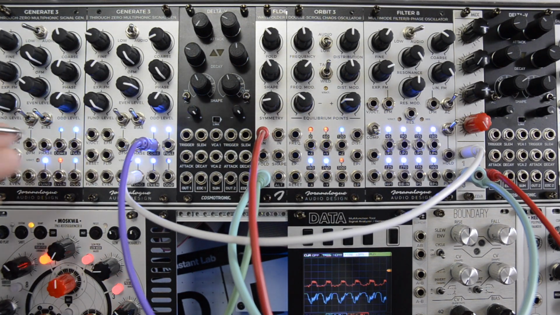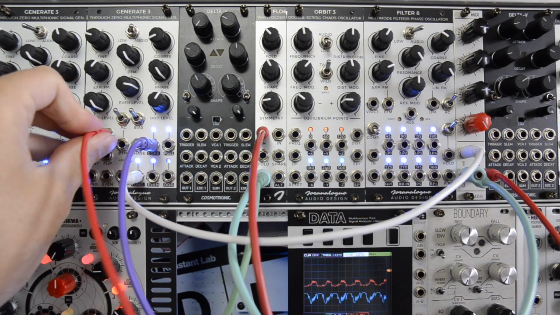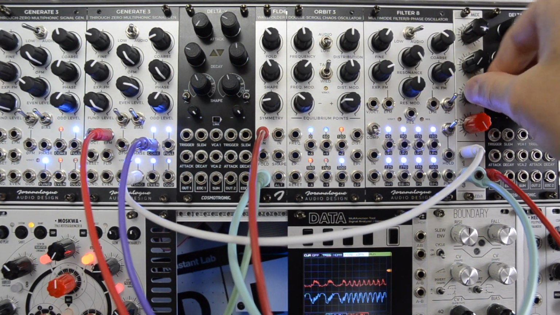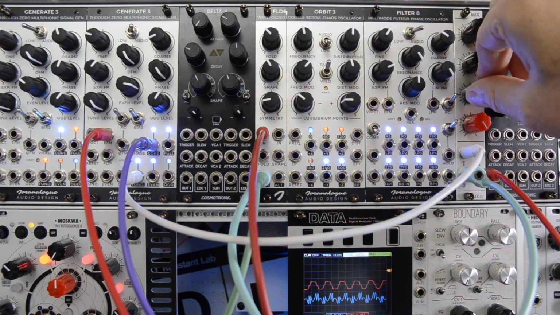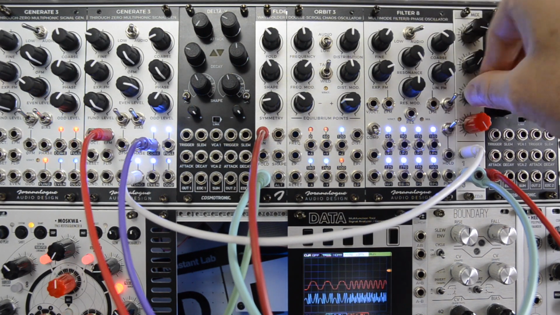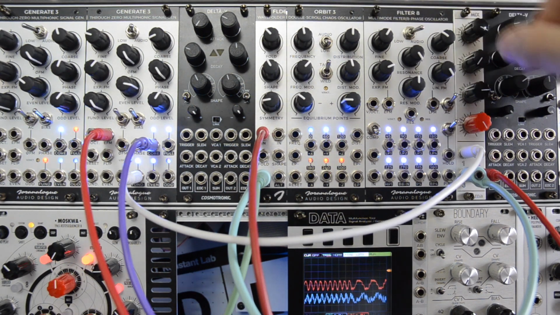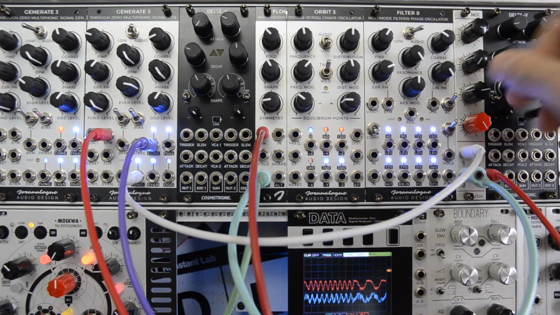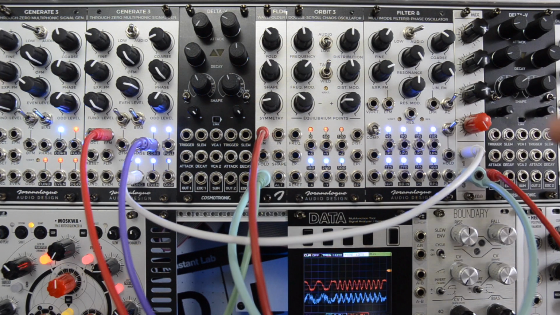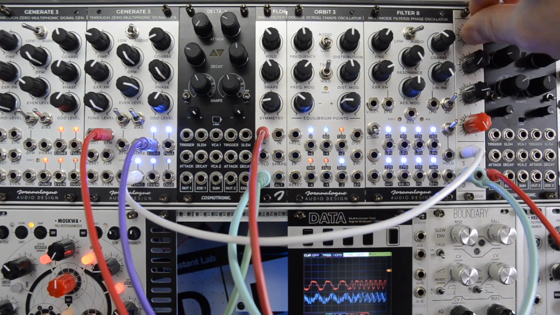Now let me add a trigger or gate to the frequency modulation on Generate 3. And if you really want to get experimental, you could patch up a VCA and an envelope or anything else to modulate that VCA, so you don't need to turn and adjust these volumes manually.